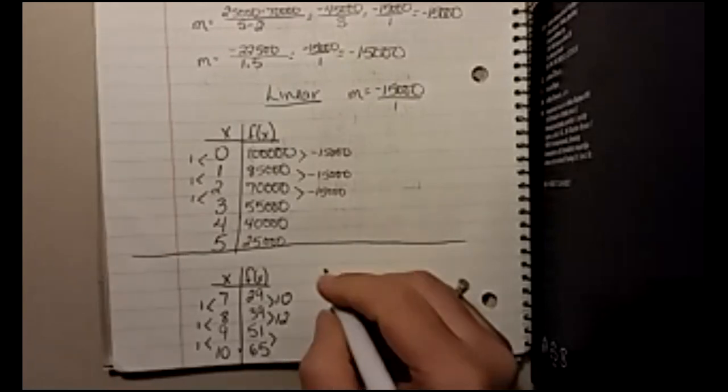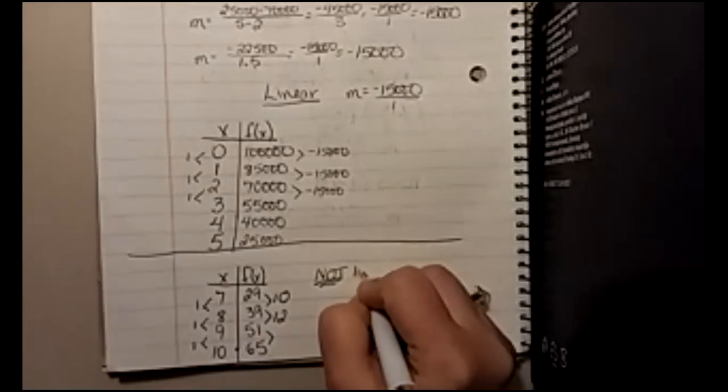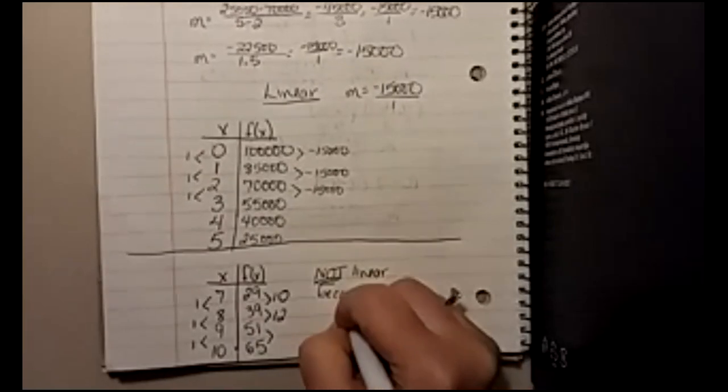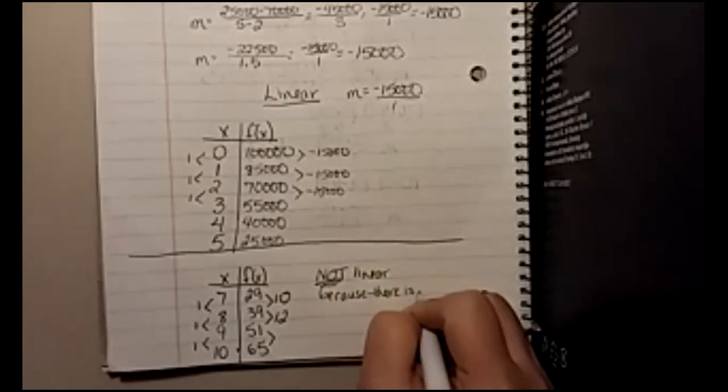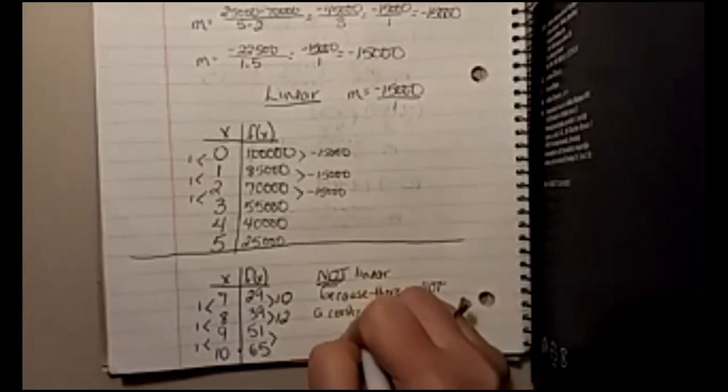So this is not linear because there is not a constant rate of change. And we can even say 10 to 1 is not the same as 12 to 1.